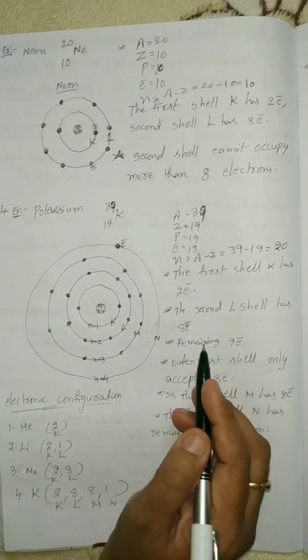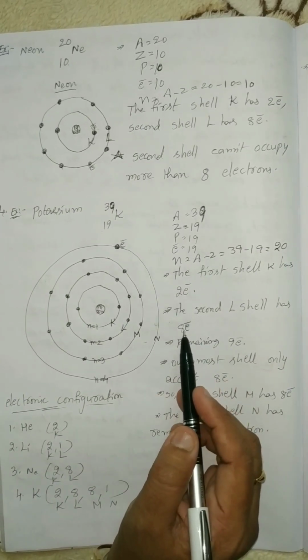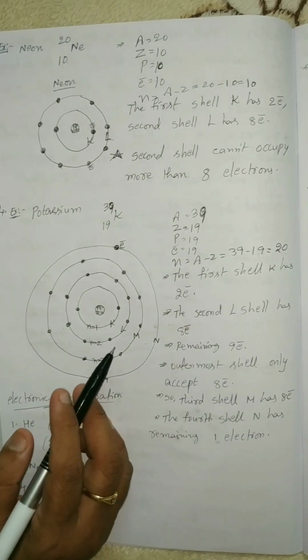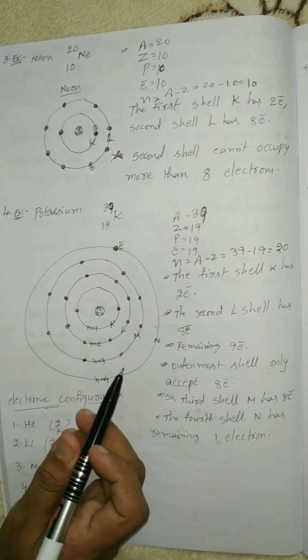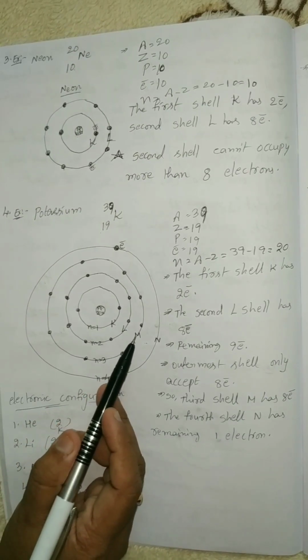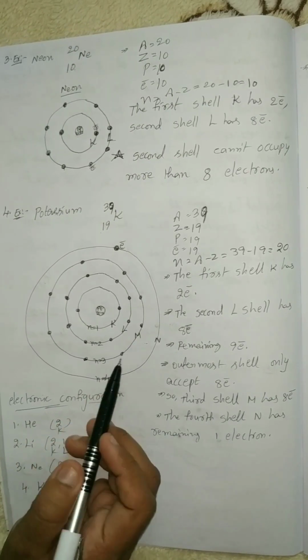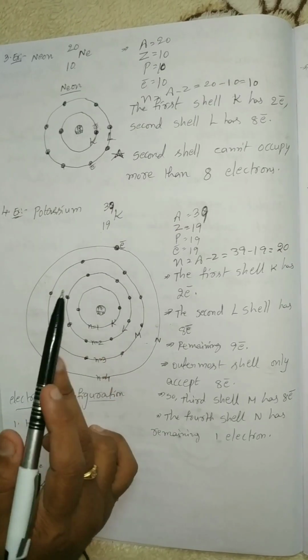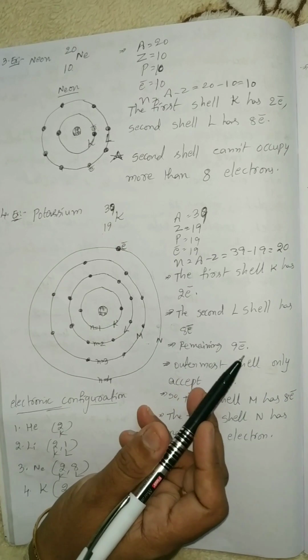And after then remaining 2 plus 8, 10 and remaining 9. The outermost shell only accepts 8 electrons. So M has only 8 electrons. So 1, 2, 3, 4, 5, 6, 7, 8. So octet rule is 8. But remaining there are 9 electrons.